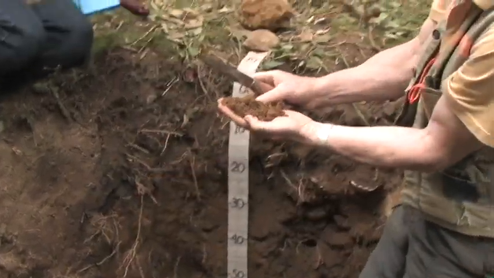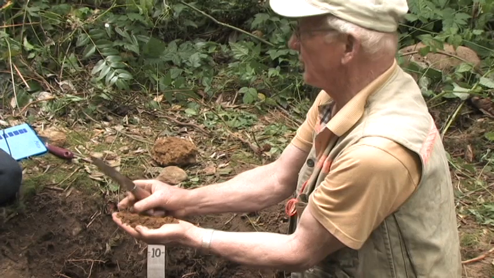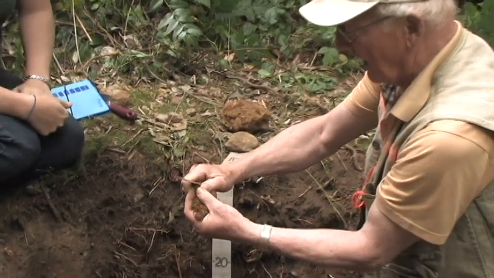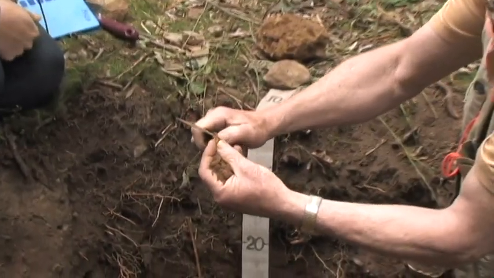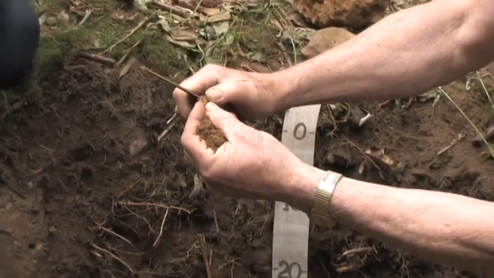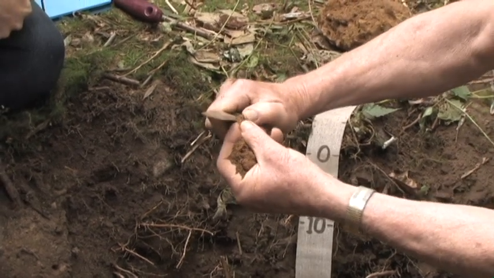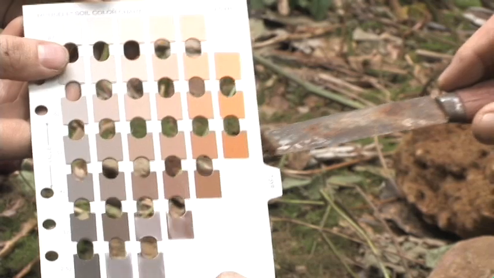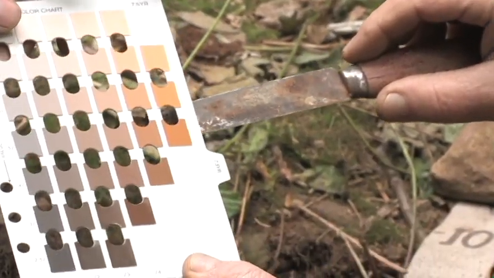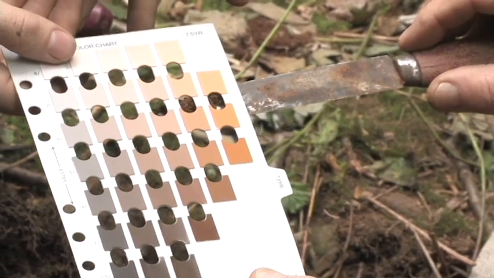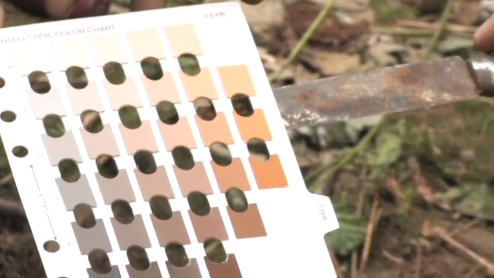And this is blocky material. We refer to this before that it is enriched by iron and aluminum oxides, and it has these concretions in it, which is just an aggregation of iron and aluminum oxides. And if we have a color book, we can take a color measurement of it by moving a bit of soil underneath the tabs and then find the closest match.